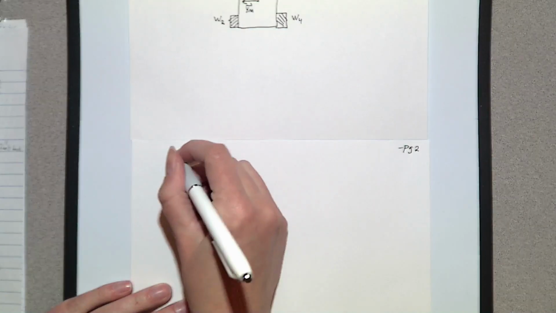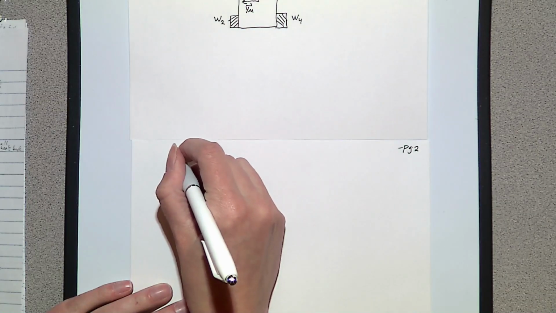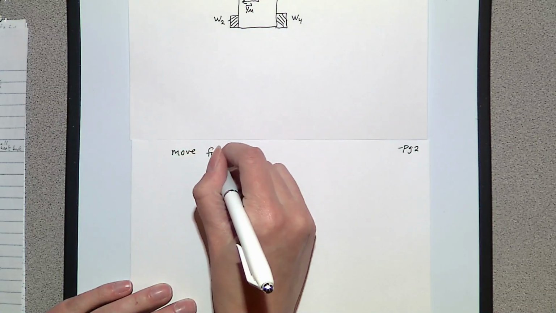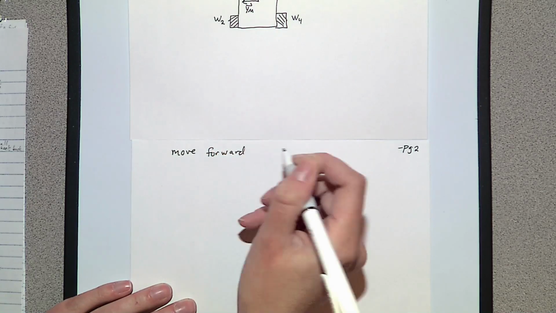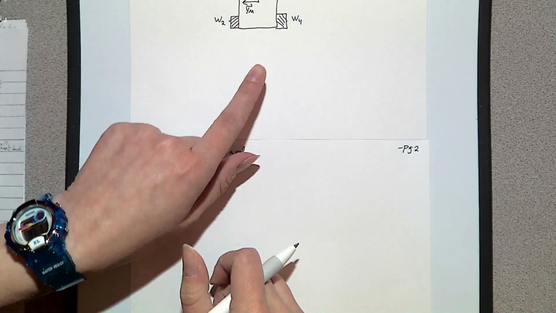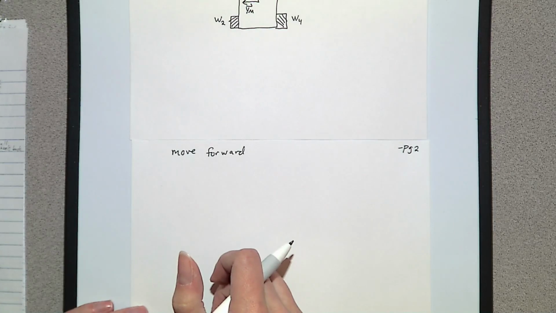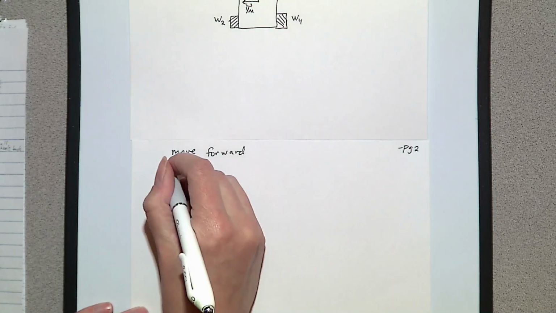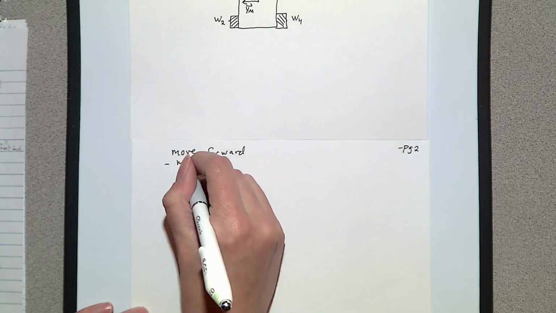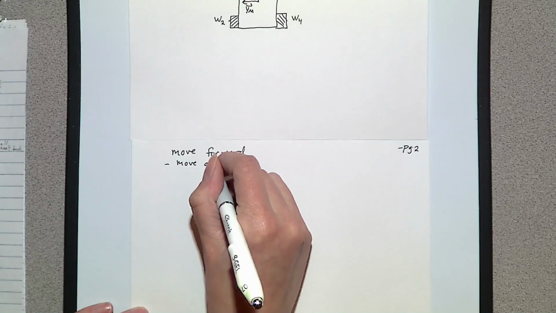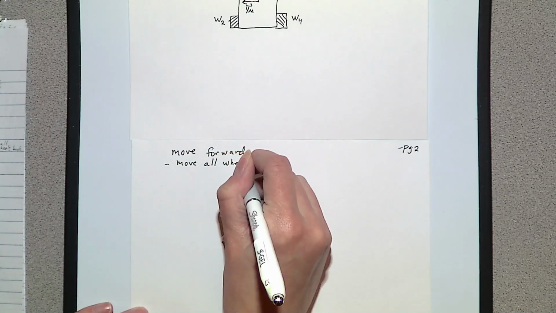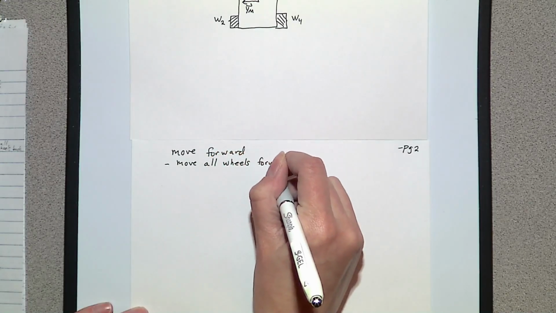So let's say we want to move forward. So we want this whole thing to translate in the positive x direction. But we achieve that by moving all wheels forward.